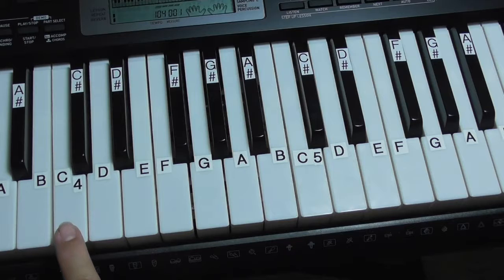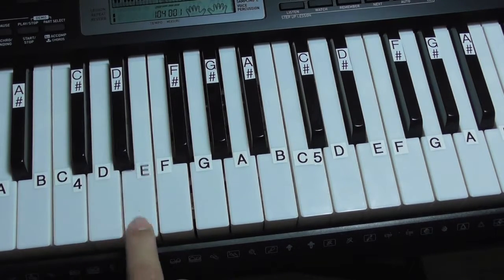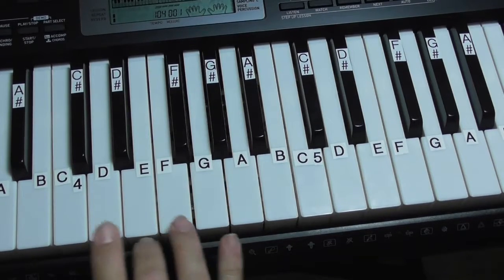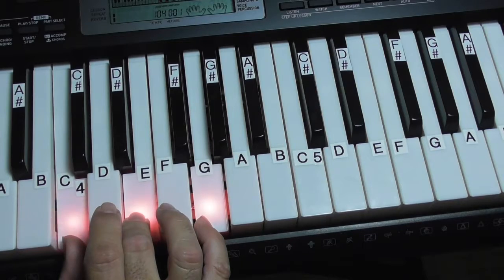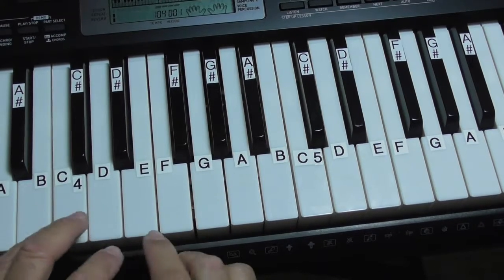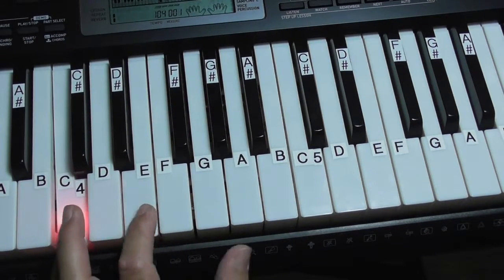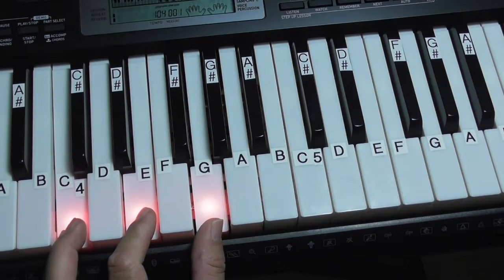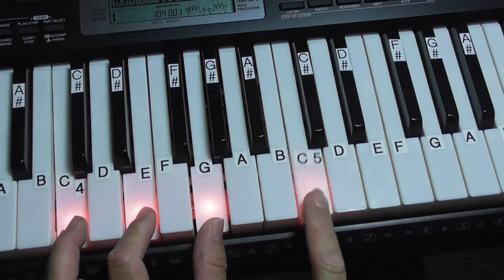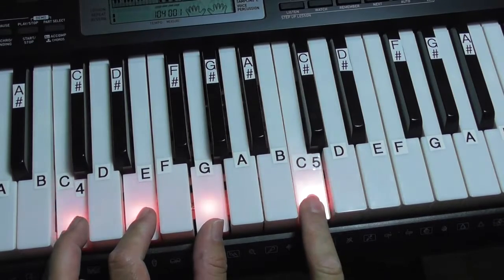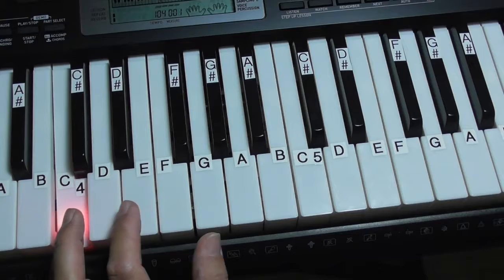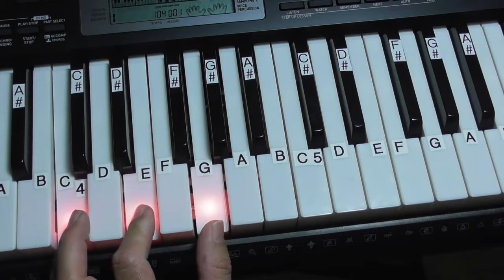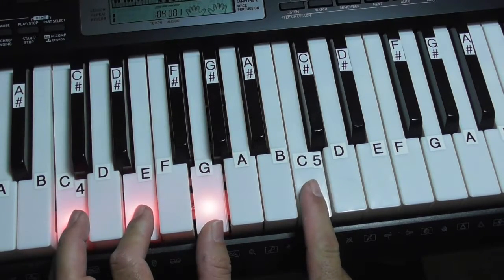So here we're going to do the C chord. 1, 2, 3, 4, 5. So we know 1, 3, 5. We've done that over and over again, right? Now we've got C over here. 1, 3, 5. C, E, G, which makes up our C chord, and then when you go up to the next octave, you have that next C.